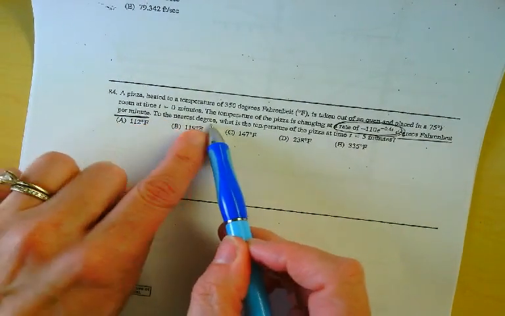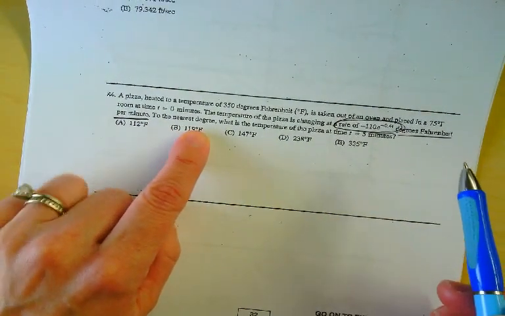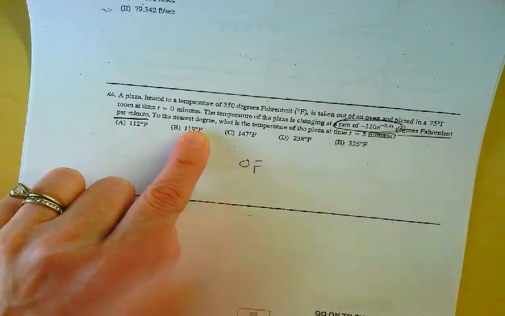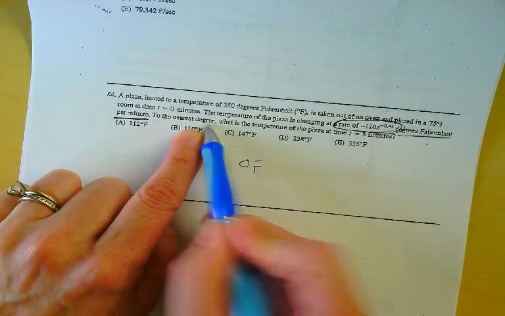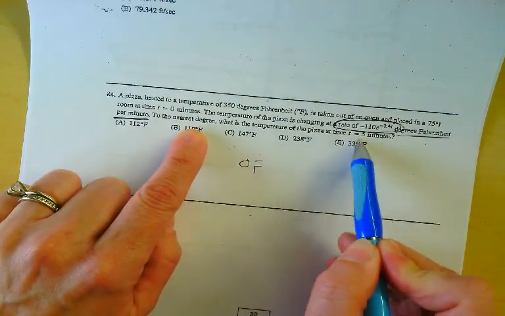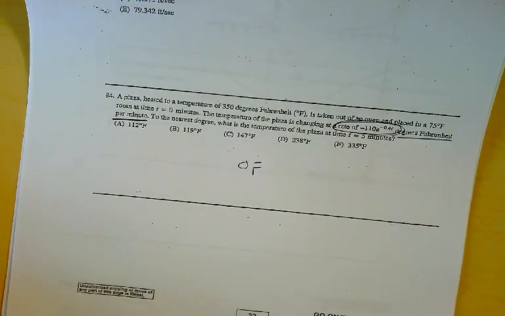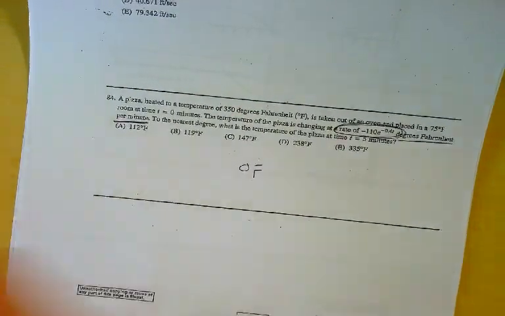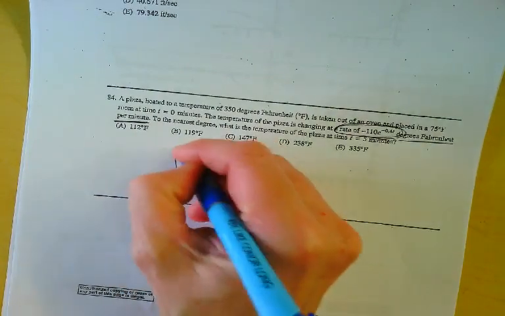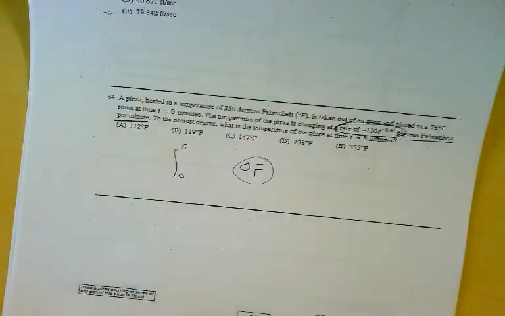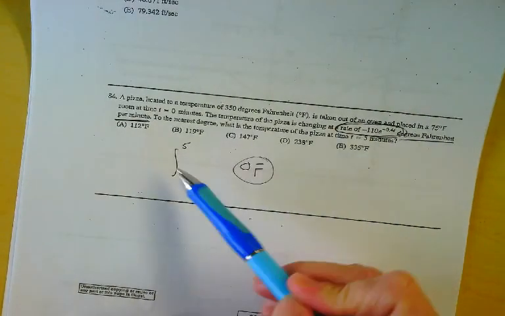To the nearest degree. So what do I want my units to be at the end? Degrees. I want degrees Fahrenheit. So to the nearest degree, what is the temperature of the pizza at T equals 5? So if I want degrees Fahrenheit and I have Fahrenheit per minute, am I going forward and taking a derivative, or am I taking off something and integrating? Yeah, it's just a simple integral from 0 to 5. I'm at Fahrenheit per minute, and I just want Fahrenheit. I want to go backwards. So I should be integrating from 0 to 5.